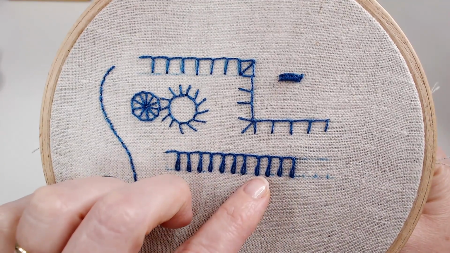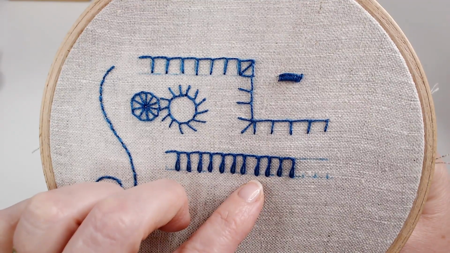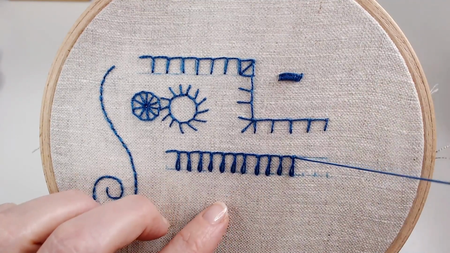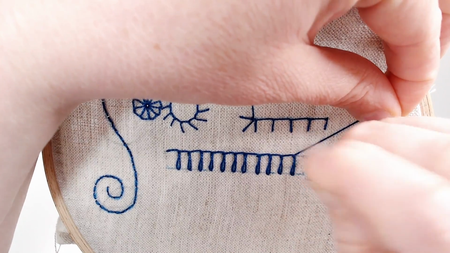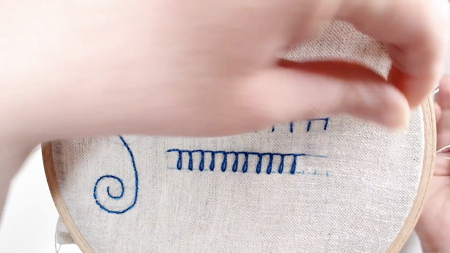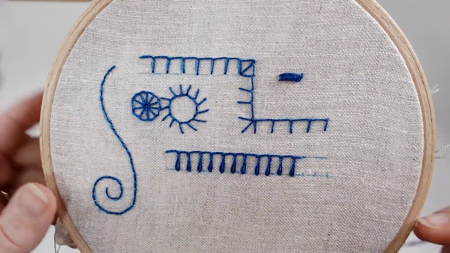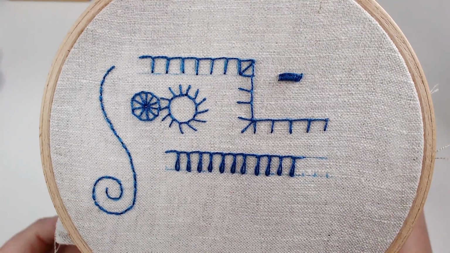If you want to finish in the same way that you started, you would just put a little horizontal stitch across, and there you've got some symmetry. So that is Basque stitch.